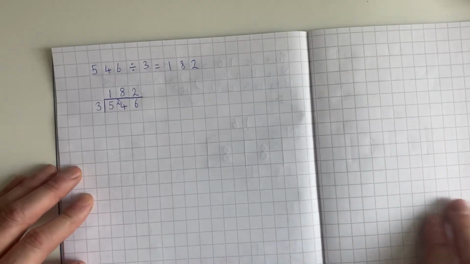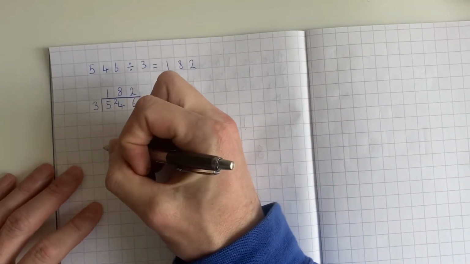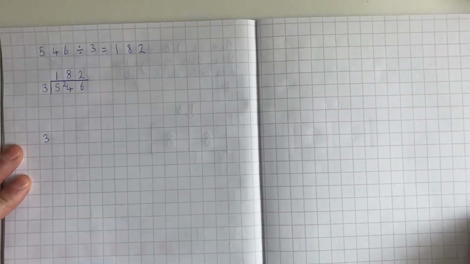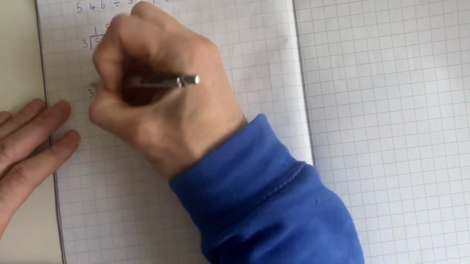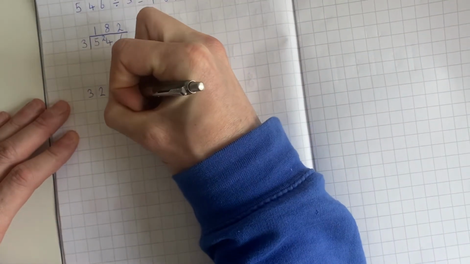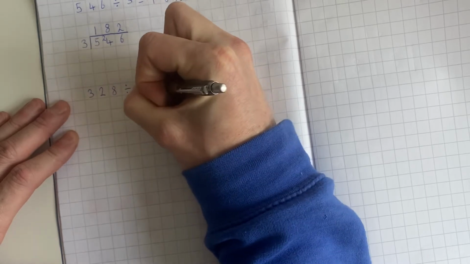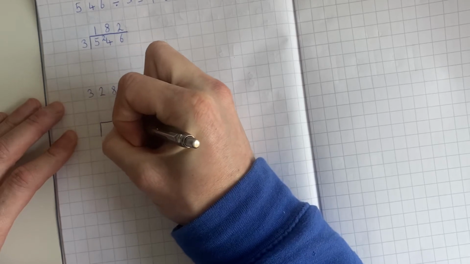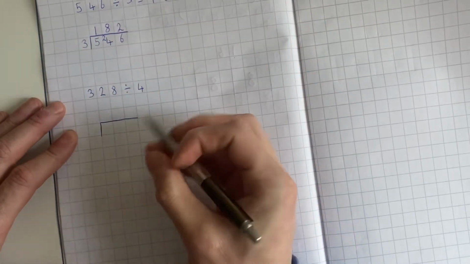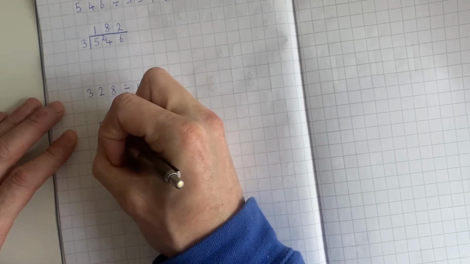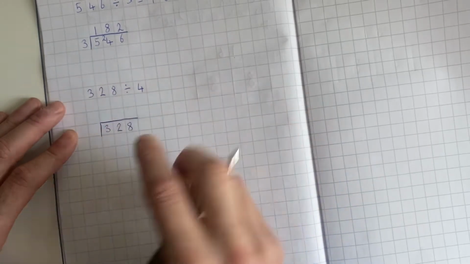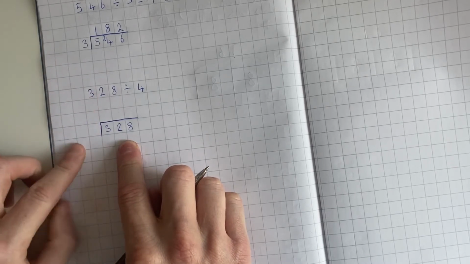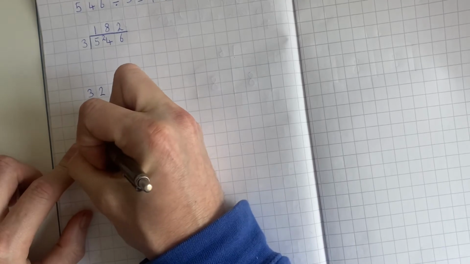Now we're going to do another example using a 3-digit number. So we're going to have the question 328 divided by 4. So we're going to draw out our bus stop again. Now, as we pointed out in the first example, it's a 3-digit number, so this needs to go 3 digits, 3 boxes across. We put the whole number that we're dividing into the box, and then the divisor we put to the left hand side.